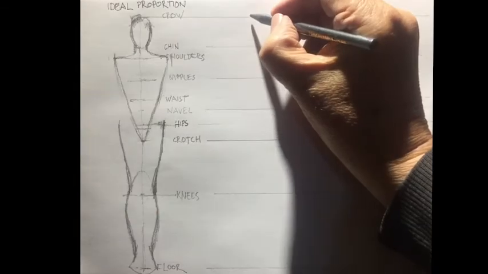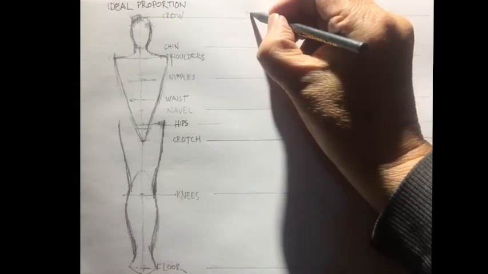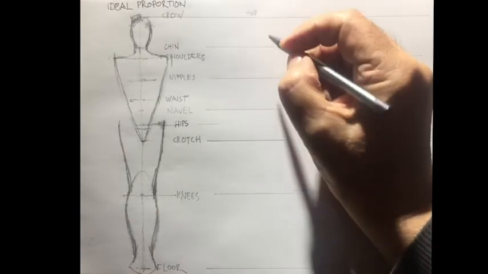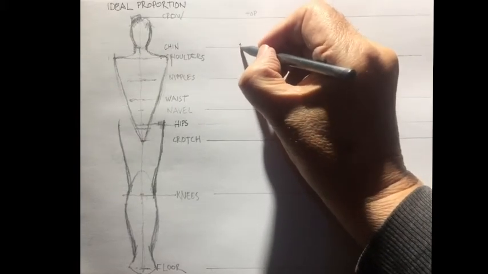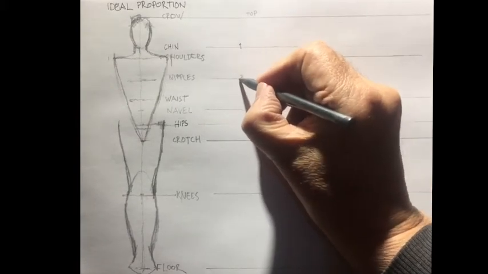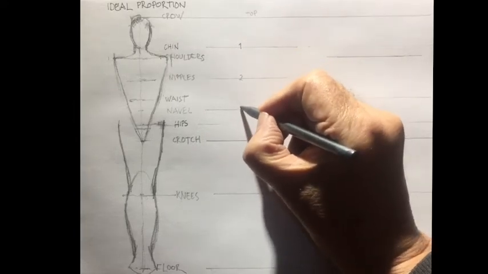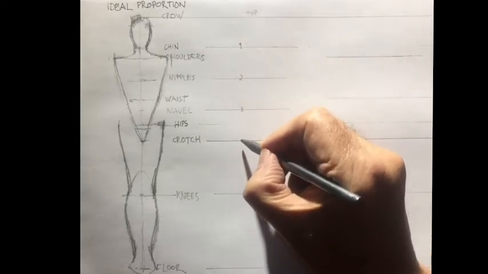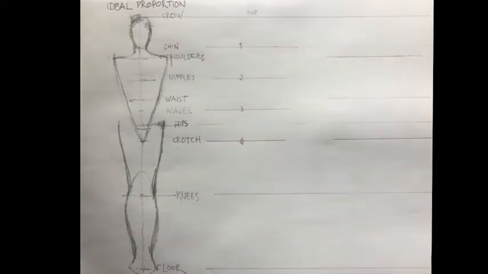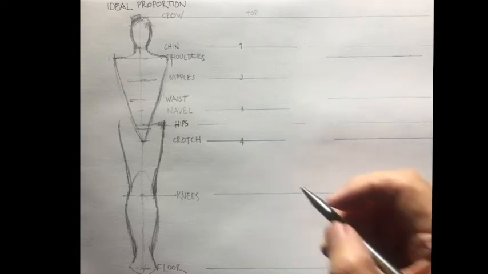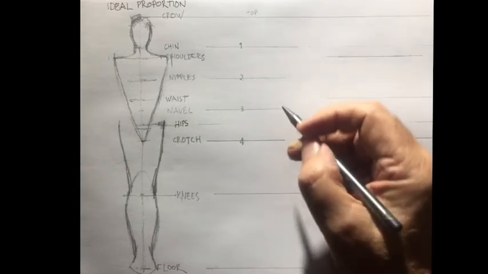Okay, so this one works from the top, and then it goes to one head, two heads, three heads, and four heads. So everything's worked out on head sizes.